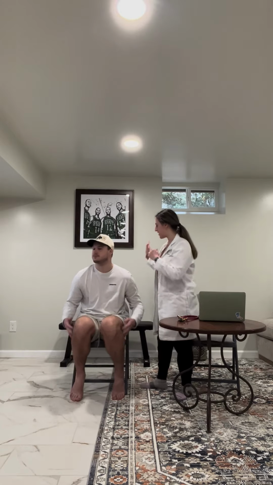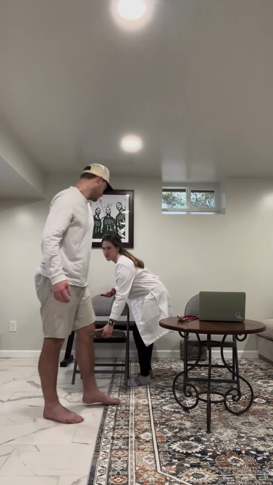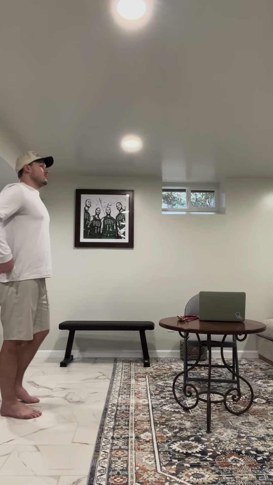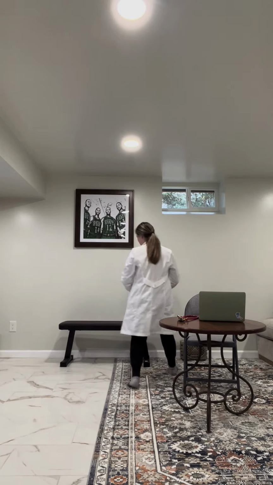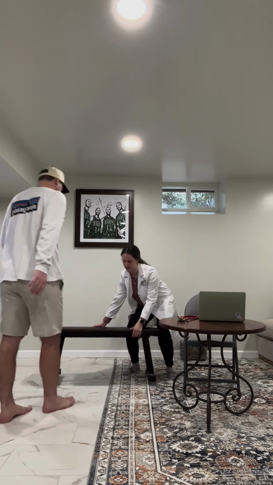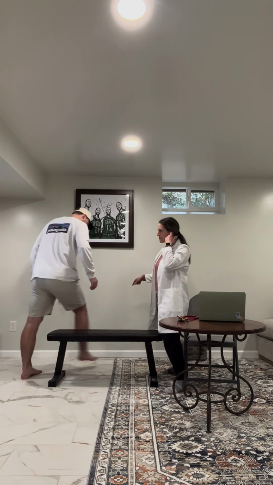So now we're going to go on to the thoracic chest. I'm going to have you stand up, and I'm going to switch over to this bench. Move this chair. Okay, so we're going to go ahead and move this bench right here. Yep, and then if you want to go ahead and face this way, yeah.